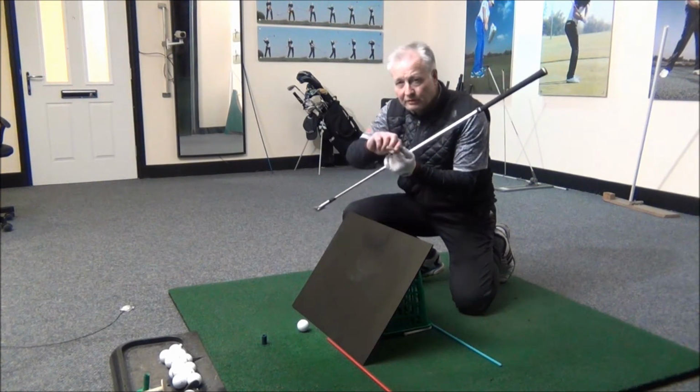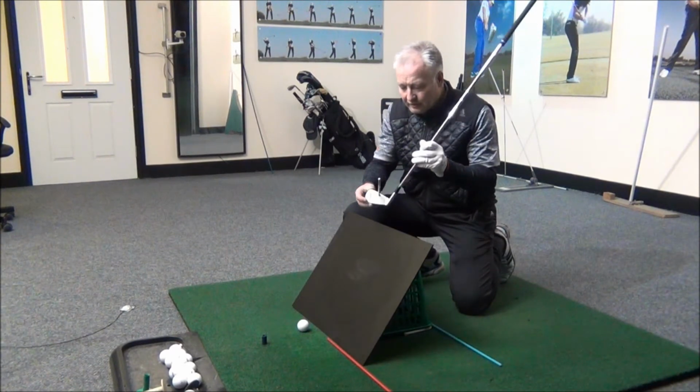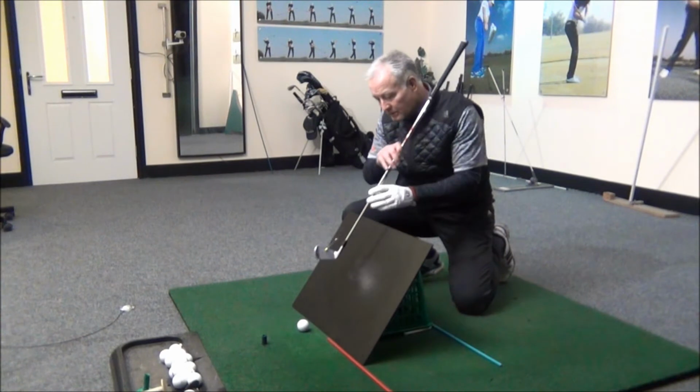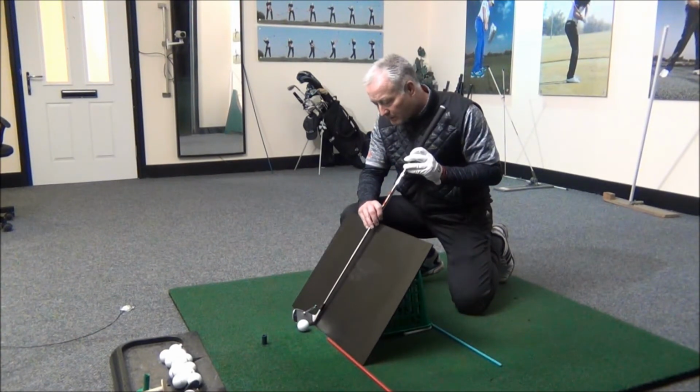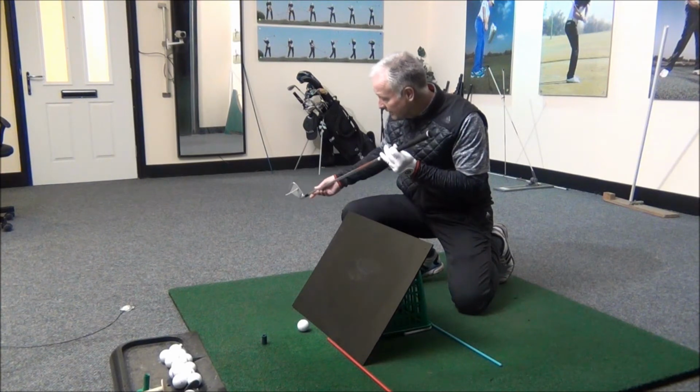And what I'm going to do is pop this little magnetic pointer on the club head here. This represents where the club face is pointing during the arc. So you can see, as we swing the club away from the golf ball, the club face is opening here, where it appears to the arc.